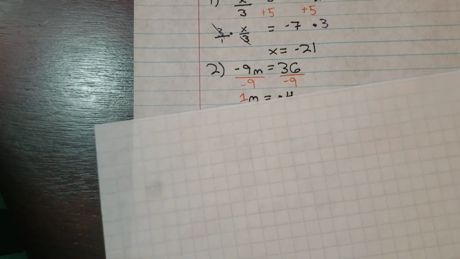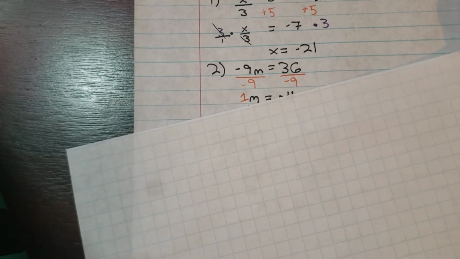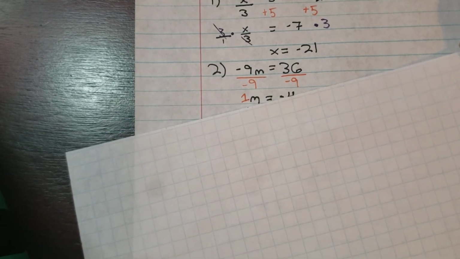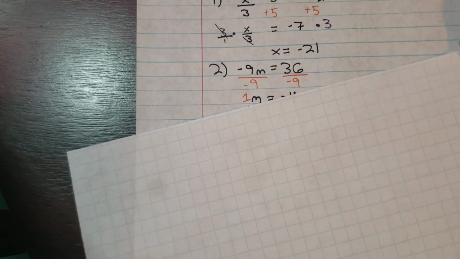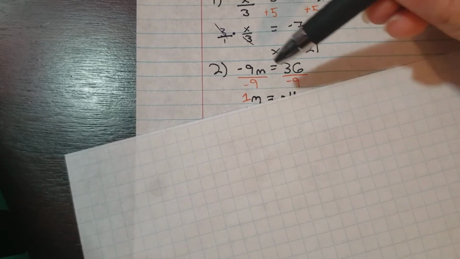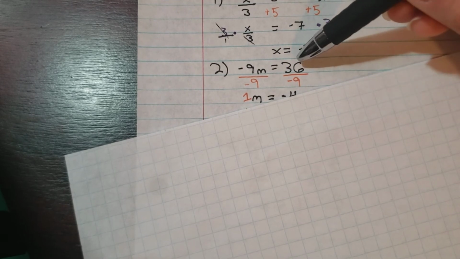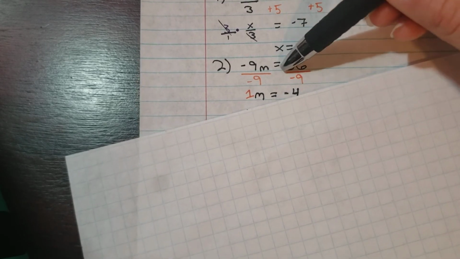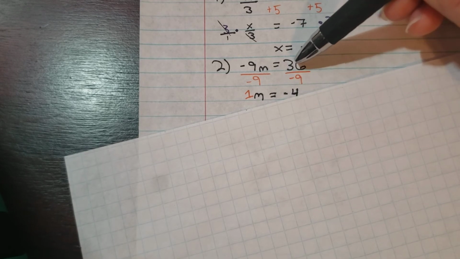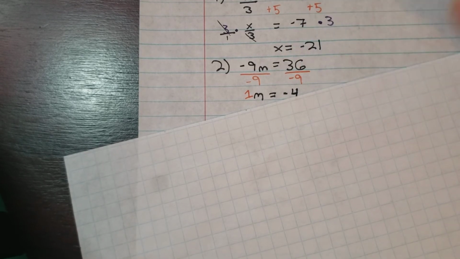That's going to leave me with a positive m, right? What I wrote there is 1m, and again, that 1 is implied, so we don't really need it. And a positive divided by a negative is going to leave us with a negative. Positive divided by negative is negative. 36 divided by 9 is 4.